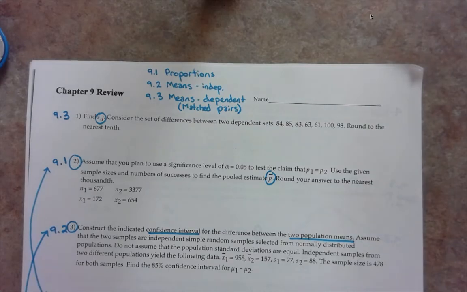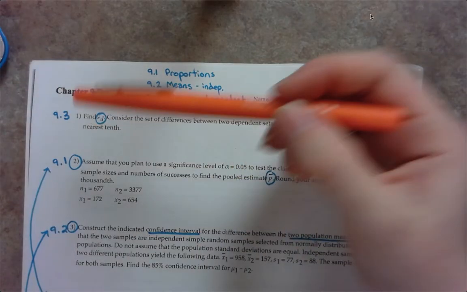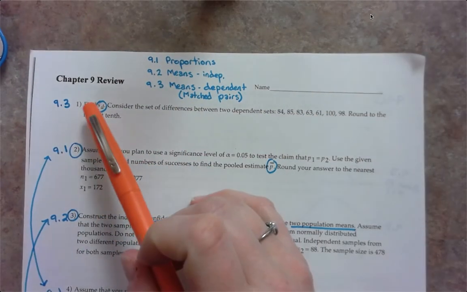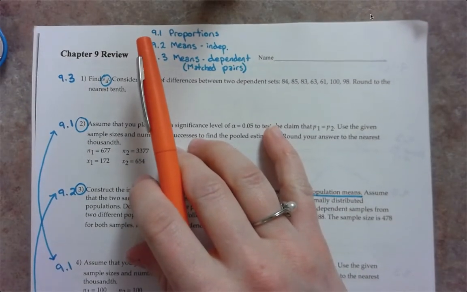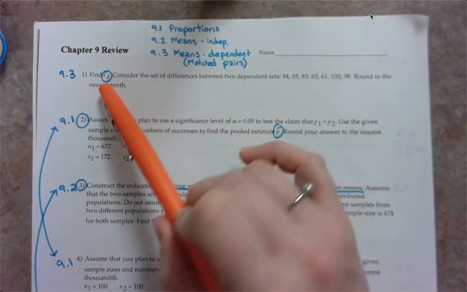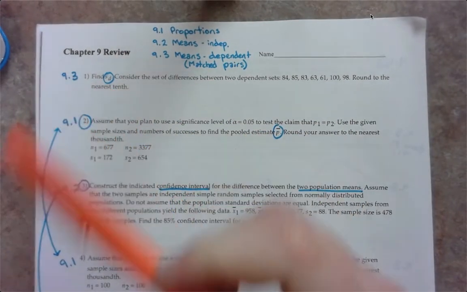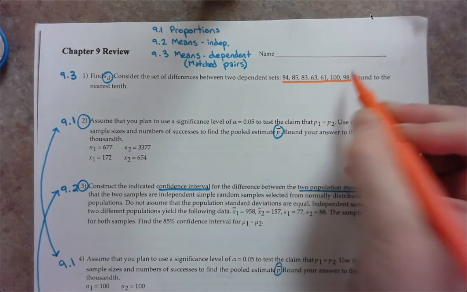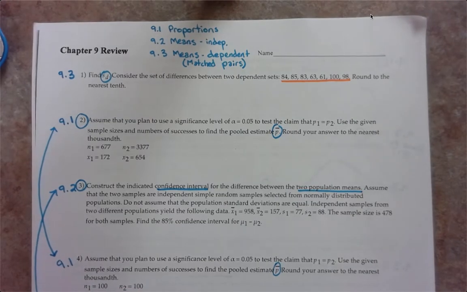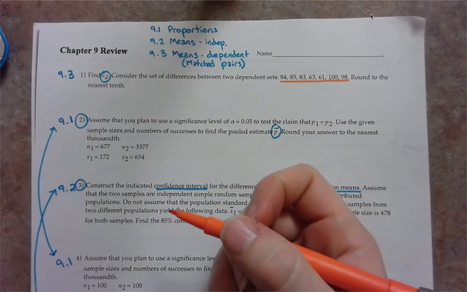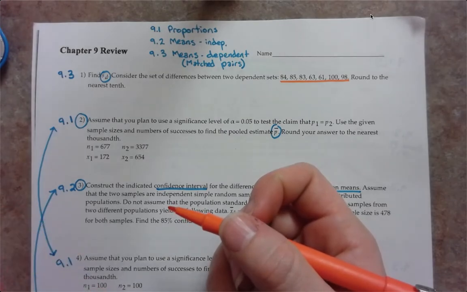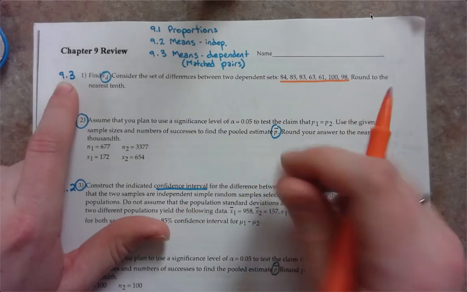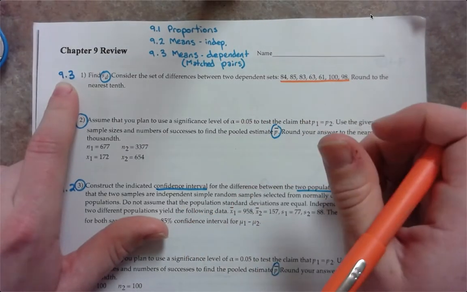Okay. So some of the information that I put down for each one of these is what section they come from, if you're trying to look through your notes. Number 1, they're asking for the standard deviation of the differences. Okay. So this is your set of differences, and they just want you to find the standard deviation of that. Whether you put that into a Google Sheet, whatever makes it easiest for you, that came from section 9.3. So if you need to look back at that, you sure can.